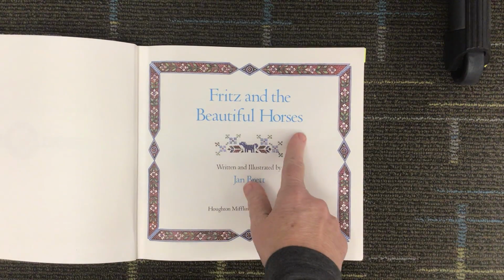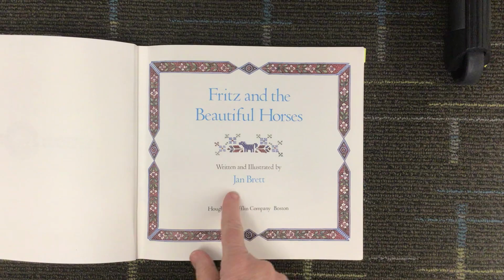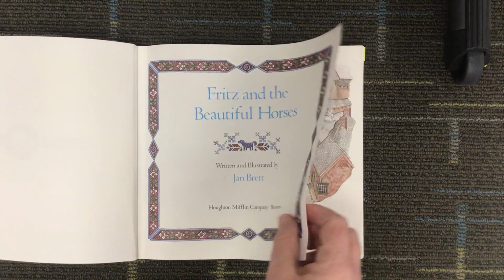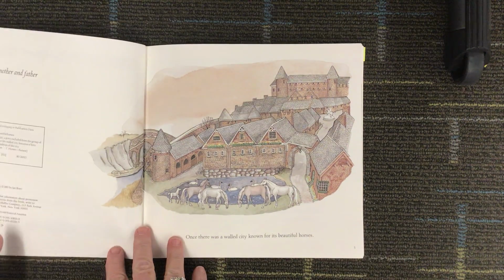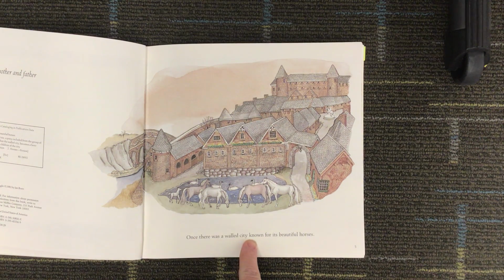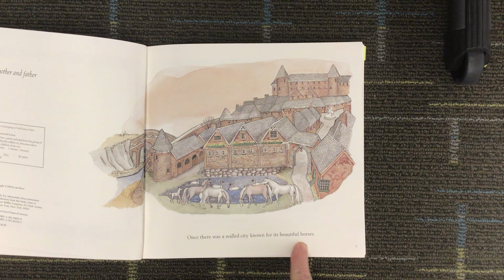Fritz and the Beautiful Horses, written and illustrated by Jan Brent. Once there was a walled city known for its beautiful horses.